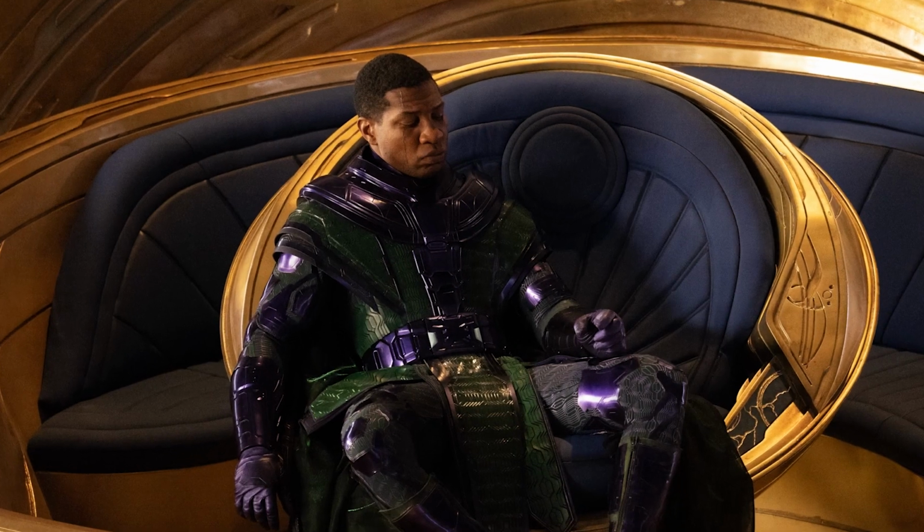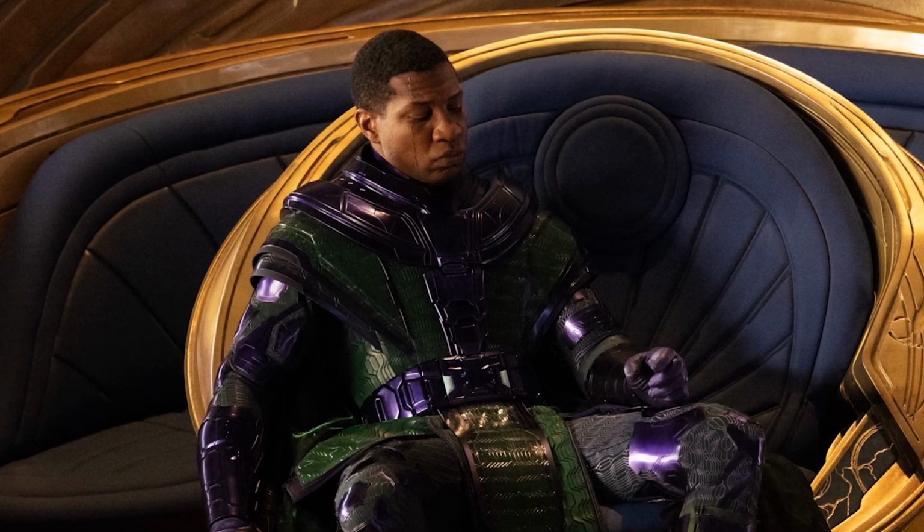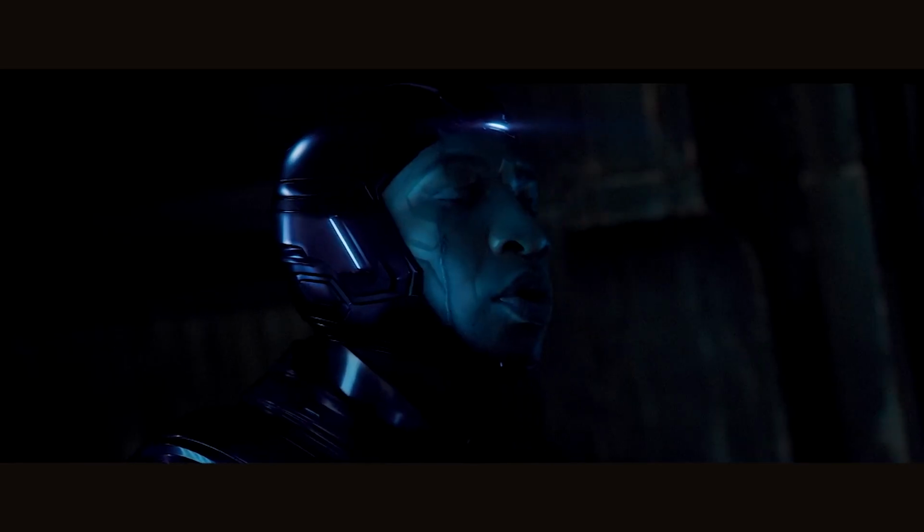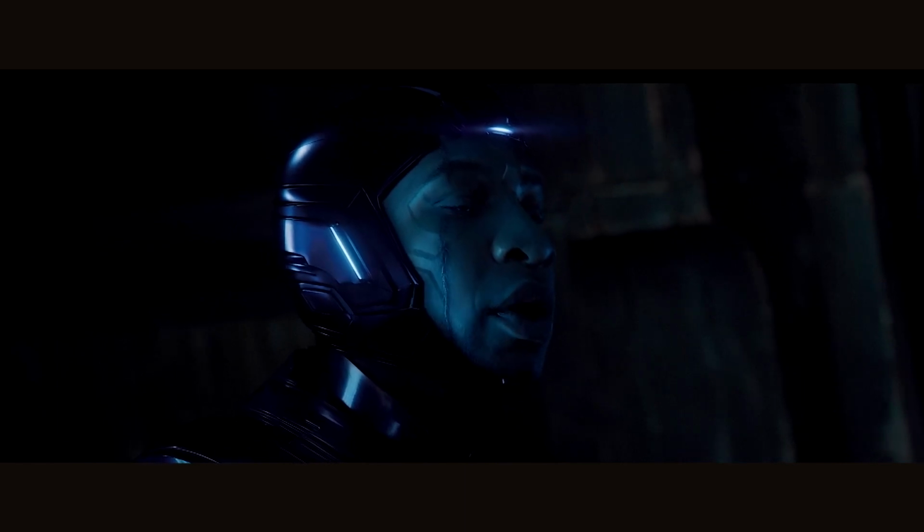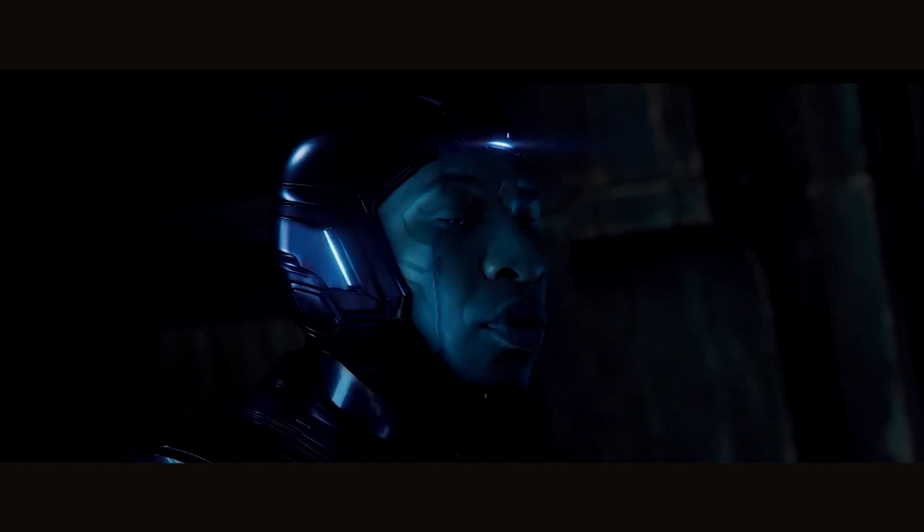So our big bad, our villain, is Kang the Conqueror. Kang is a time-traveling supervillain who has faced off against several Marvel superheroes. Kang the Conqueror's powers are mostly within his brain and his technology. He does not really have any superhuman abilities, so he's kind of like Tony Stark, where his technology and his intelligence give him the ability to travel through space and time.